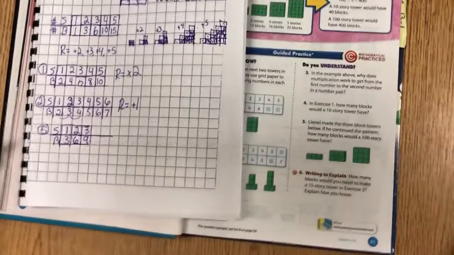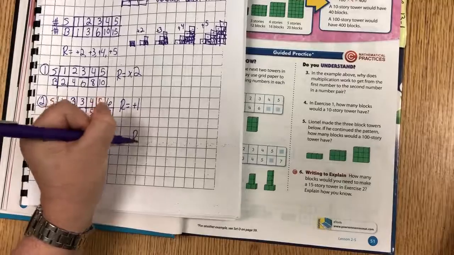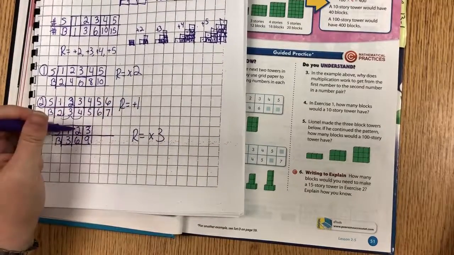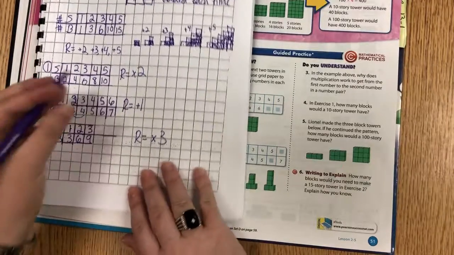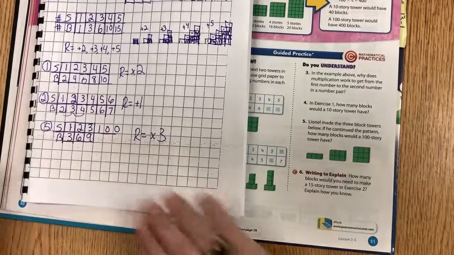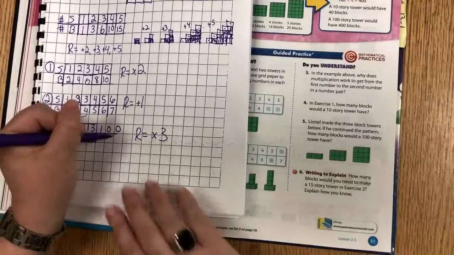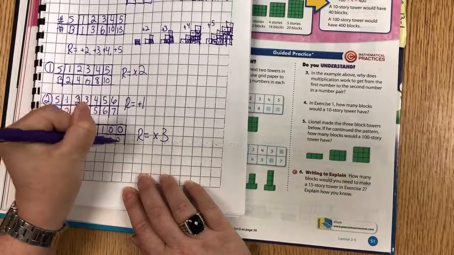I'm adding 3 to it each time, but to actually find later on, the rule is times 3. 1 times 3 is 3, 2 times 3 is 6, 3 times 3 is 9. But my question was 100 stories. Well, if I know what my rule is, can I figure that out? Absolutely. What is it? 300.